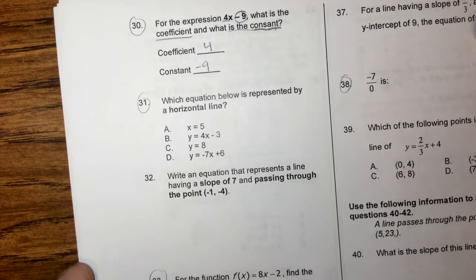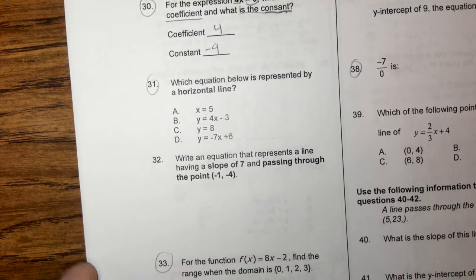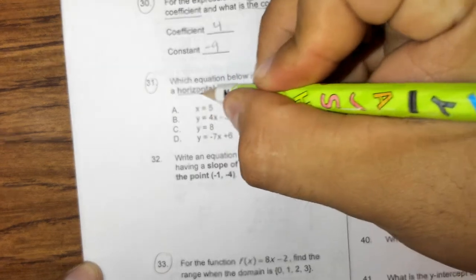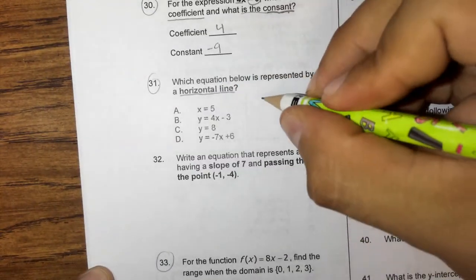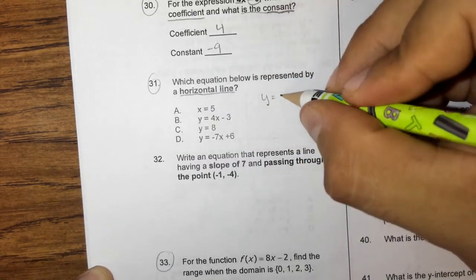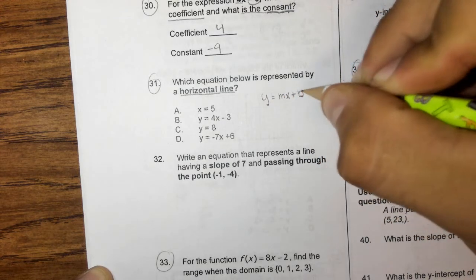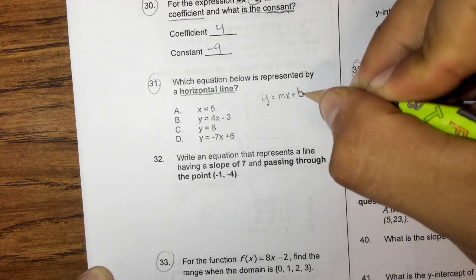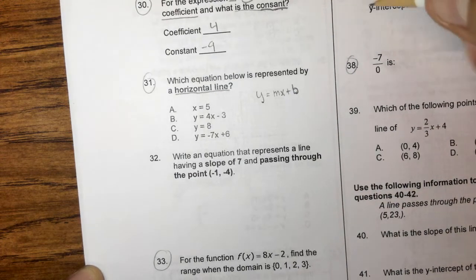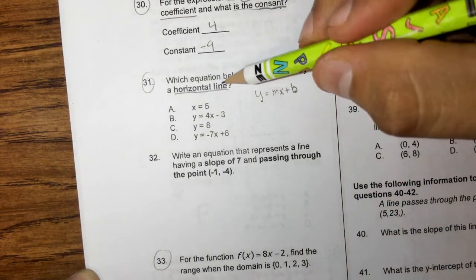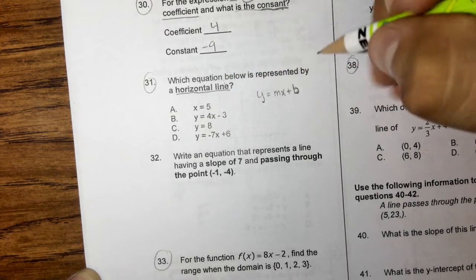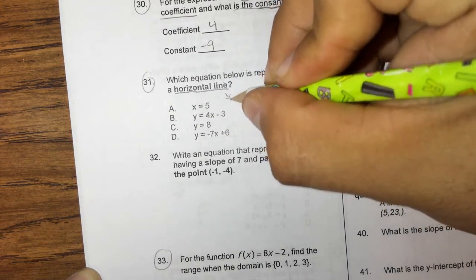Alright, which equation below is represented by a horizontal line? So this time we have a horizontal line. So we have y equals mx plus b. What you basically want to understand is that your horizontal line happens whenever we have a slope of 0.